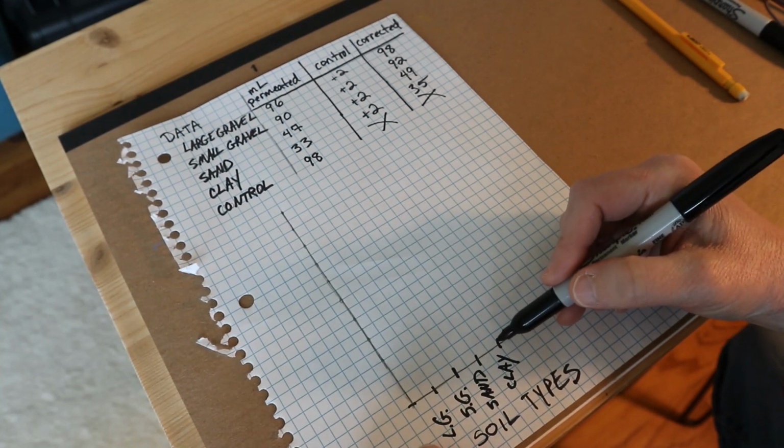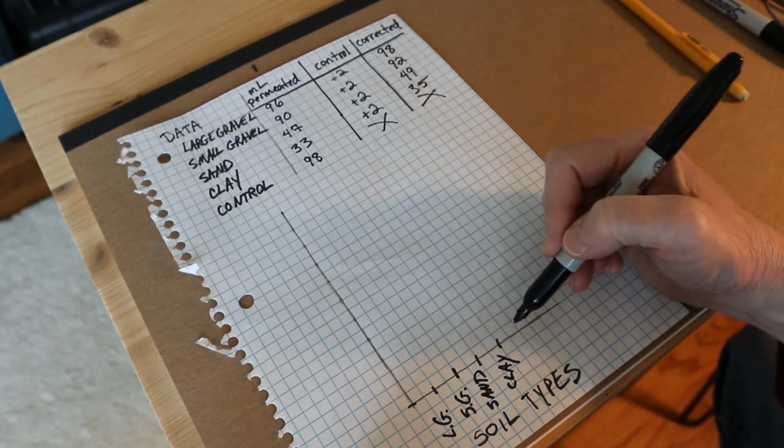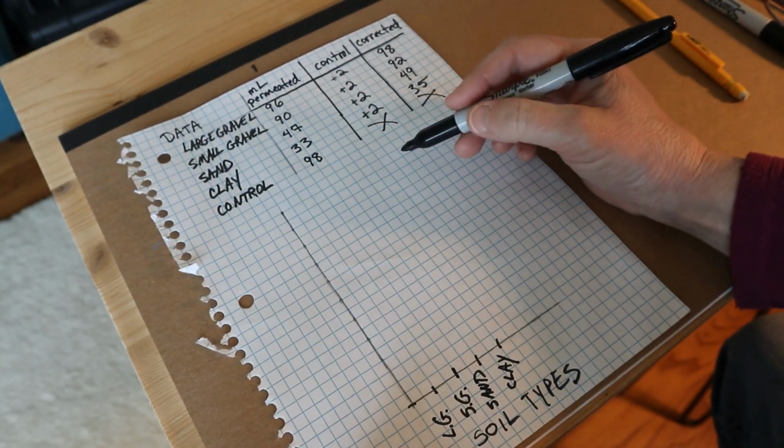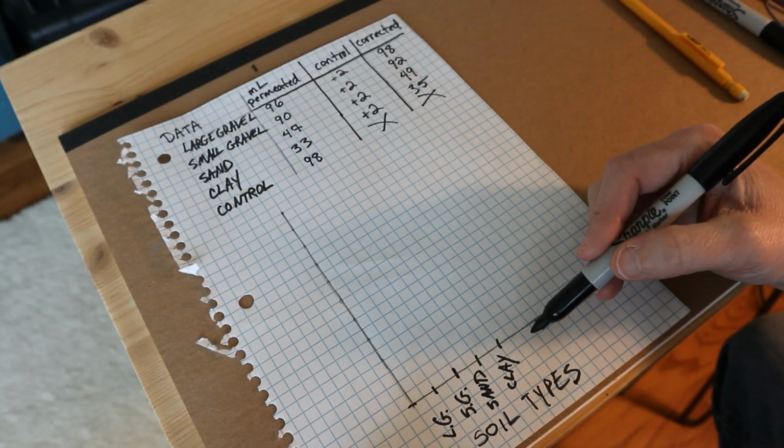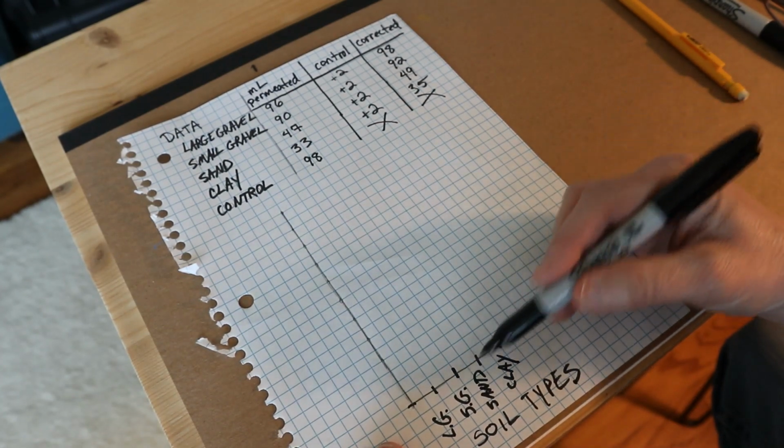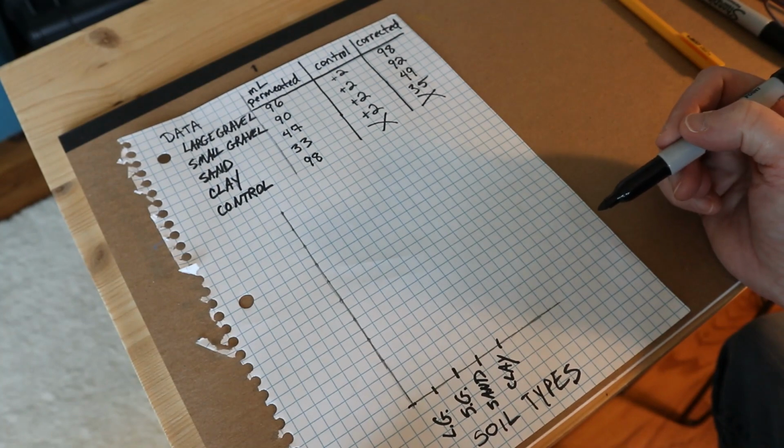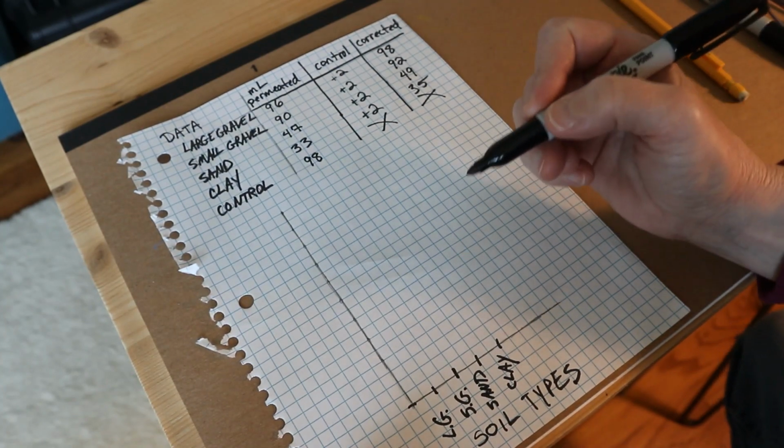Oh, I am using a Sharpie on my graph. Don't use a Sharpie. The only reason I'm doing this is so that you can see this on the camera. But if I make a mistake, I will not be able to fix this. So please don't use Sharpie.